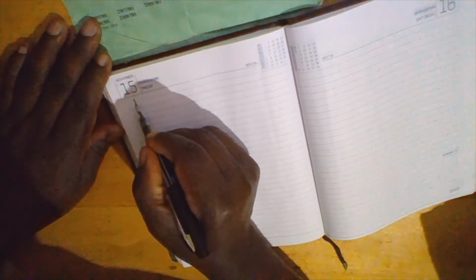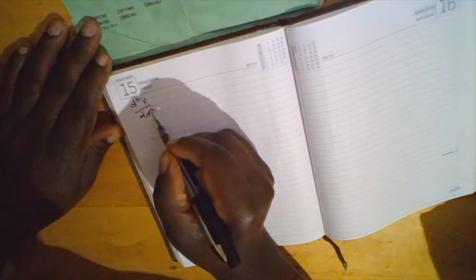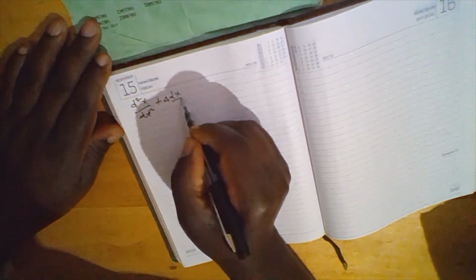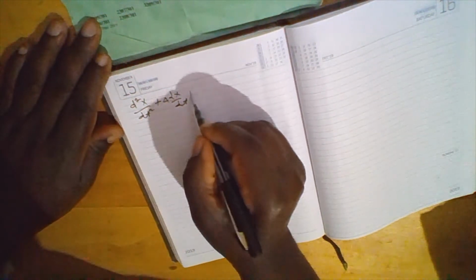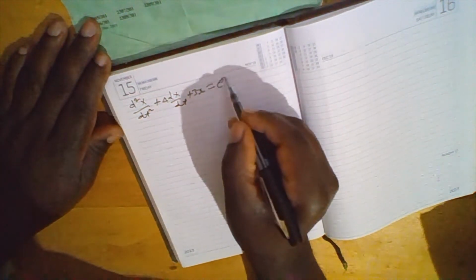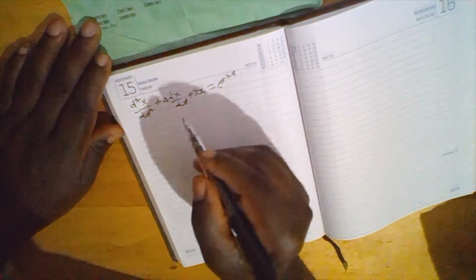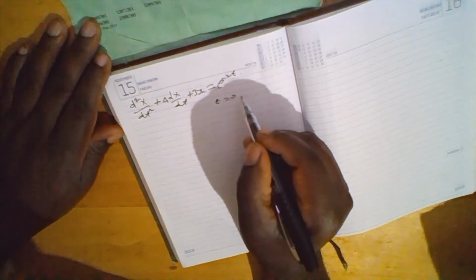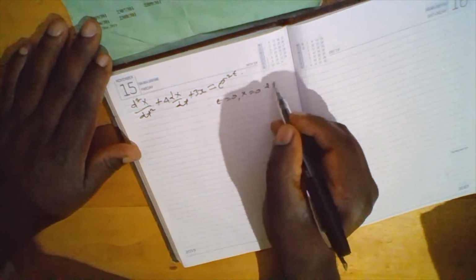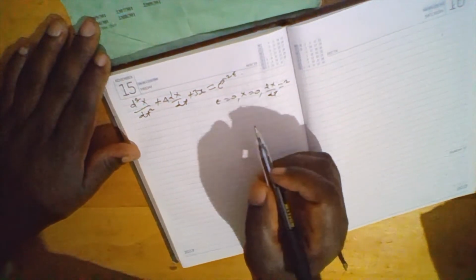Here's the equation: d²x/dt² + 4 dx/dt + 3x = e^(-2t). Given that when t = 0, x = 0 and dx/dt = 2.